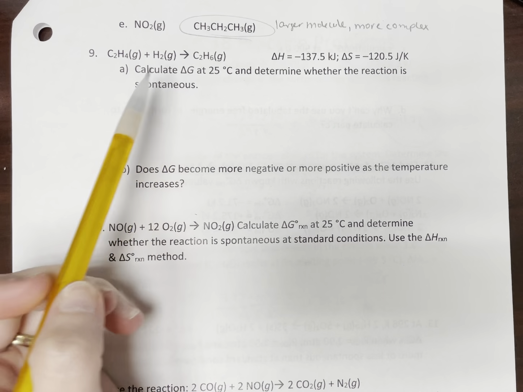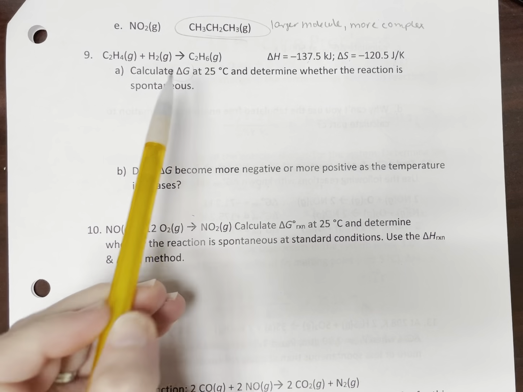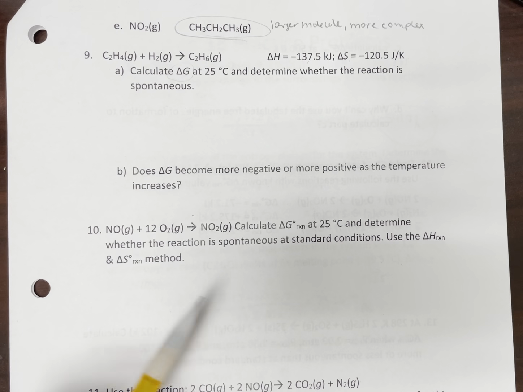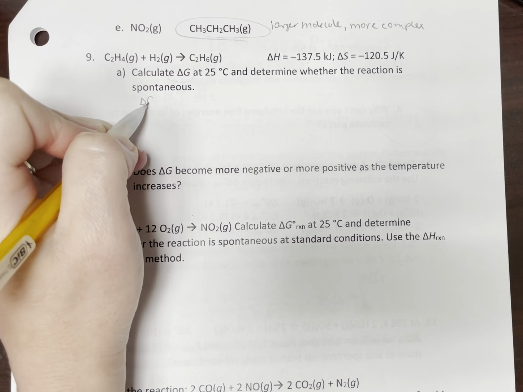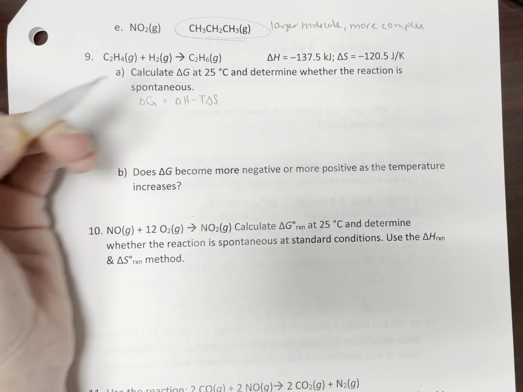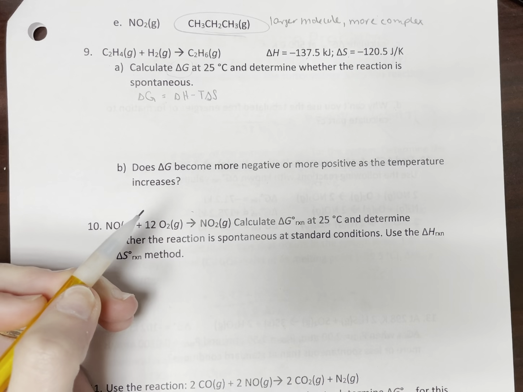Here we're given a reaction. We're given delta H and delta S, and we want to know what's delta G and whether our reaction is spontaneous. This is a very easy calculation. Delta G equals delta H minus T delta S. This equation can get you so far.